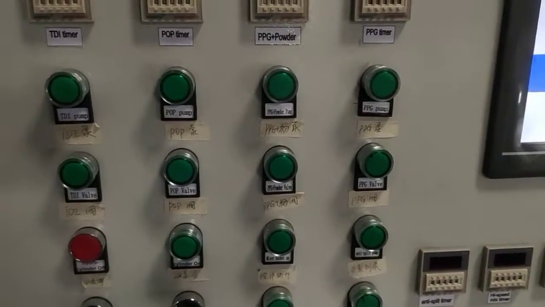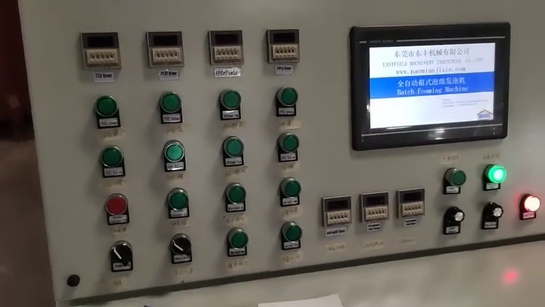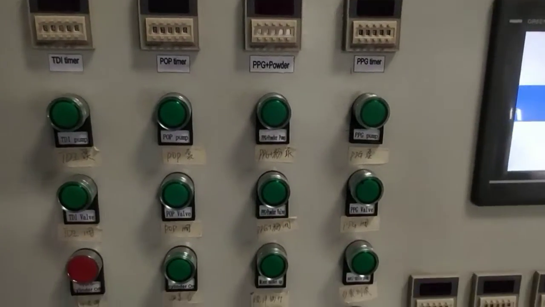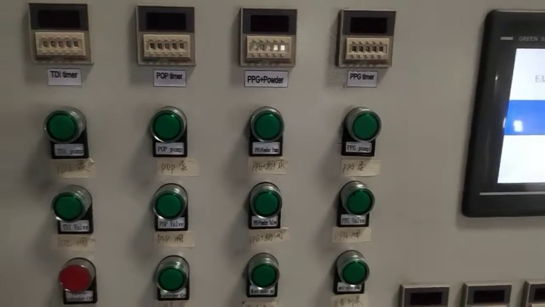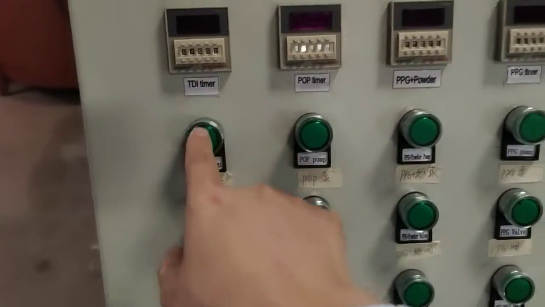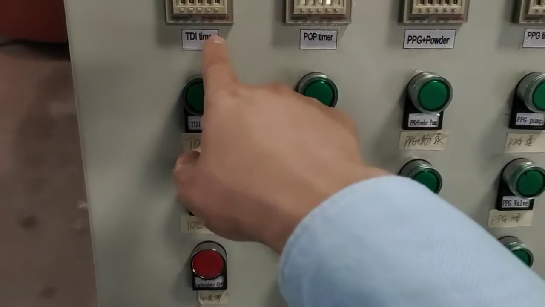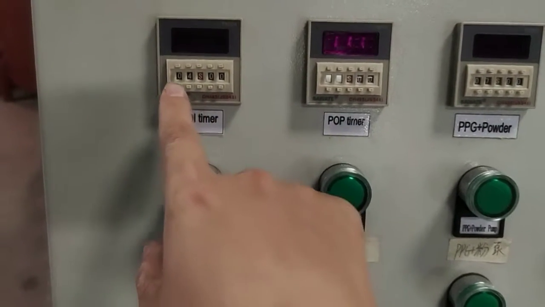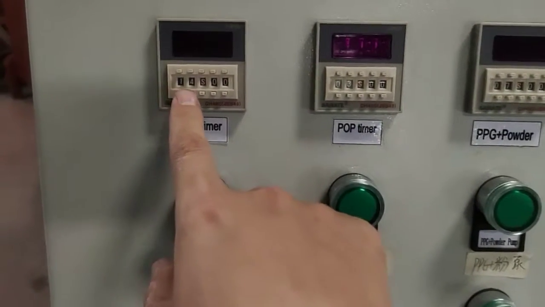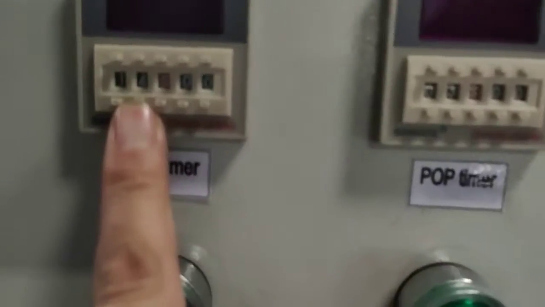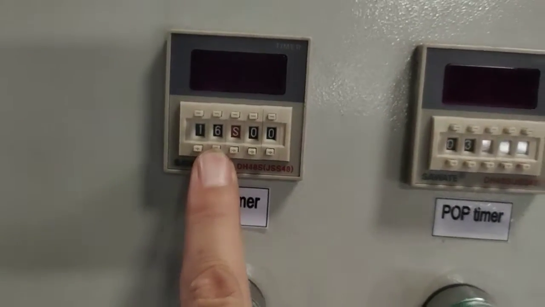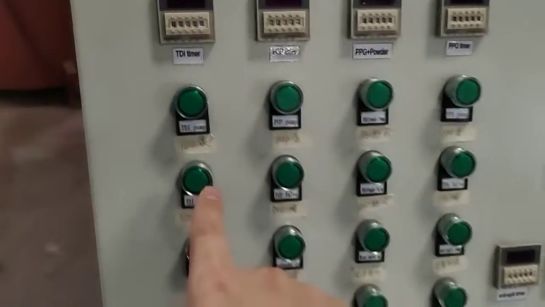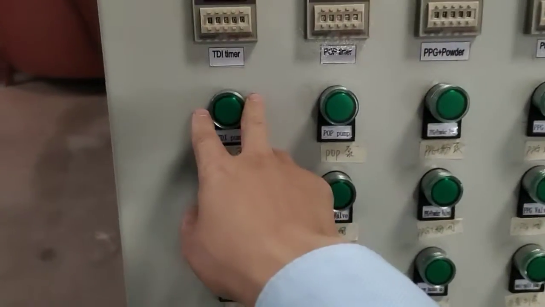So how do we control the flow? It's by the time. It's by the pumper time. We set, for example, the TDI pumper maybe 10 seconds. 10 seconds for the pumper to be on.